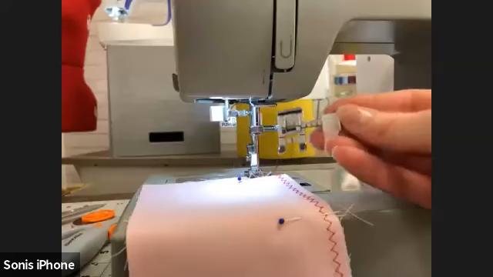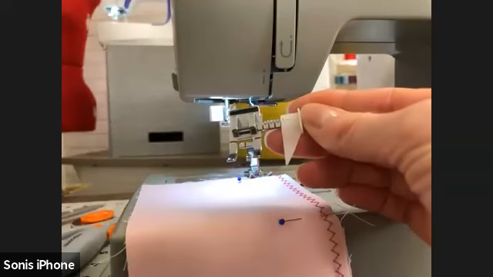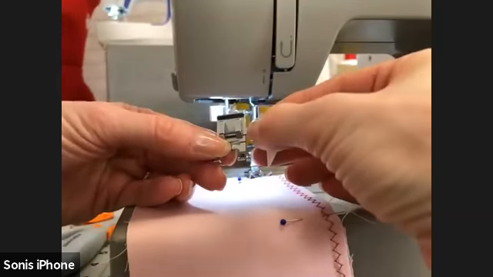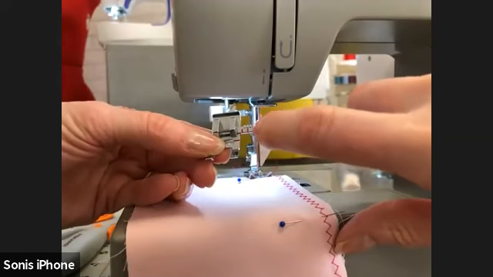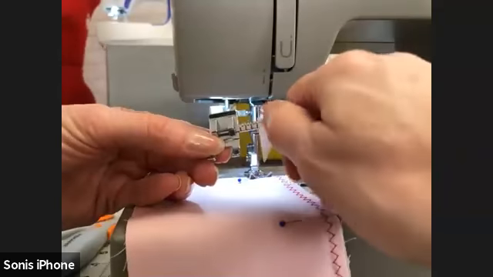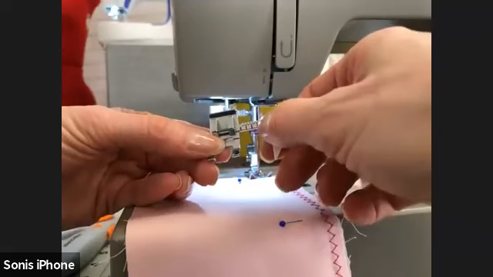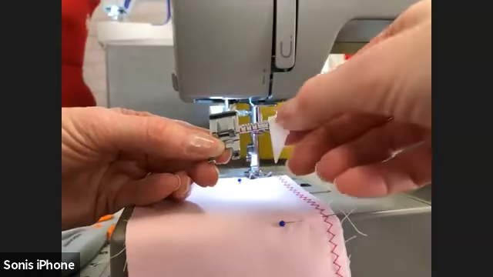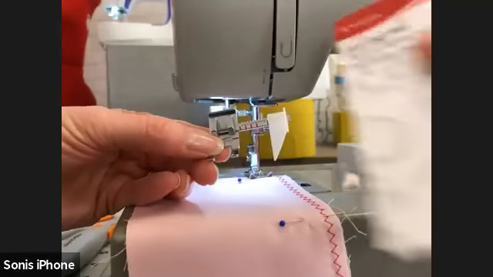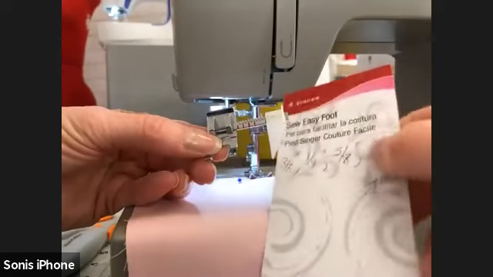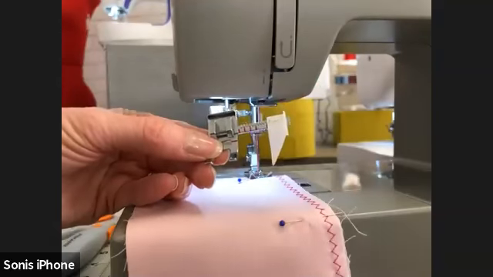Each of those markings is 3/8 inch, 1/4 inch, 5/8 inch, and 1/2 inch, and then a full inch. I wrote it down on my little piece of paper here.